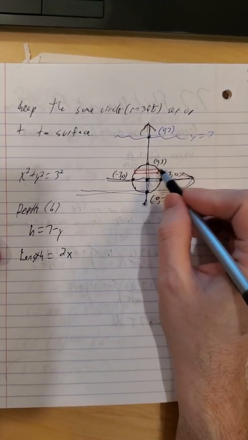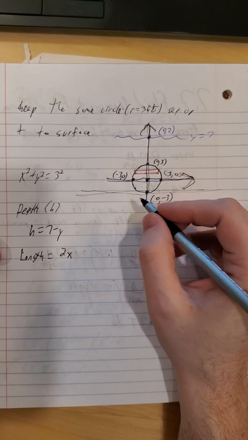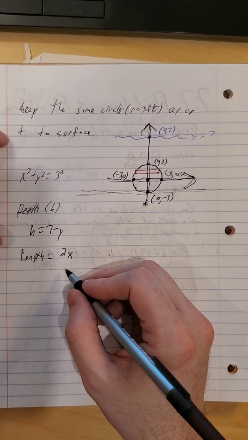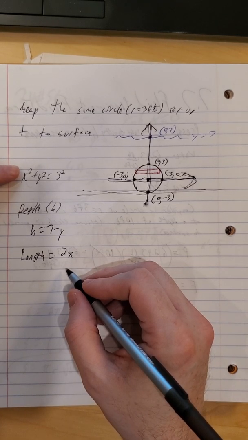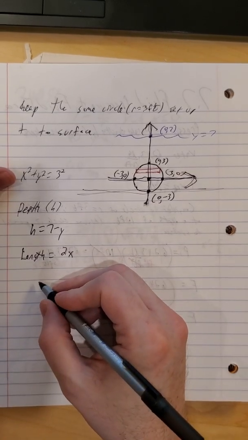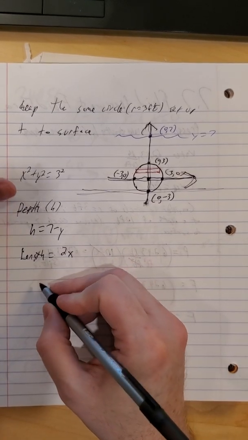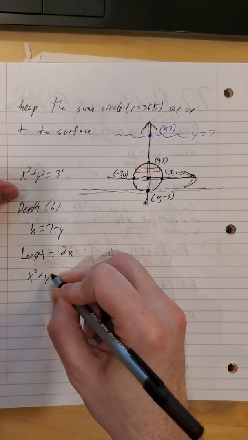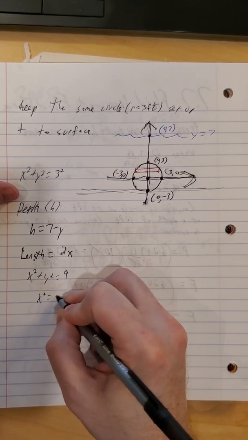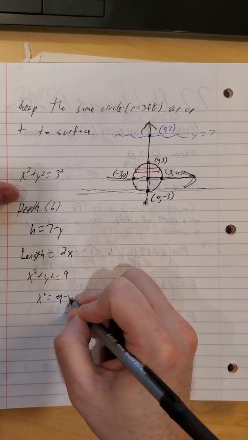But since we're drawing a horizontal rectangle, I want that with respect to y instead. So we're going to go back to our equation of the circle. Excuse me. And we're going to solve that thing for x. So if x squared plus y squared is equal to 9, then x squared is 9 minus y squared.